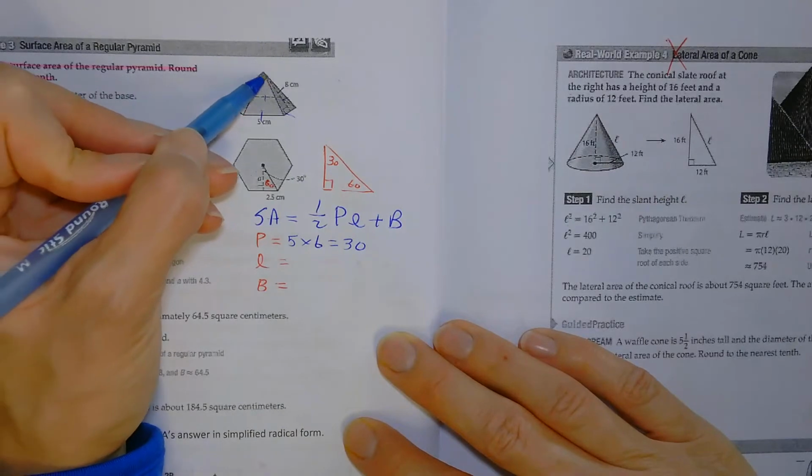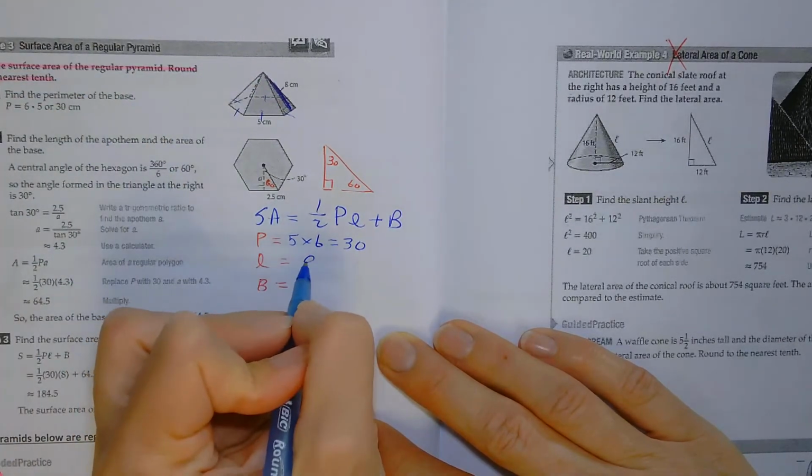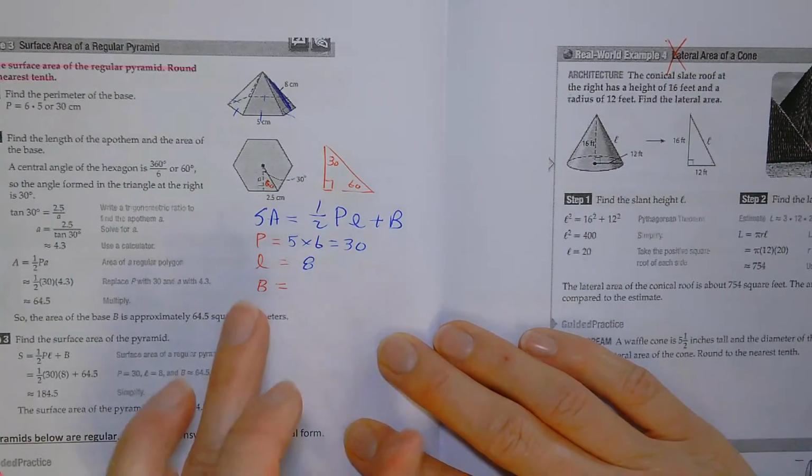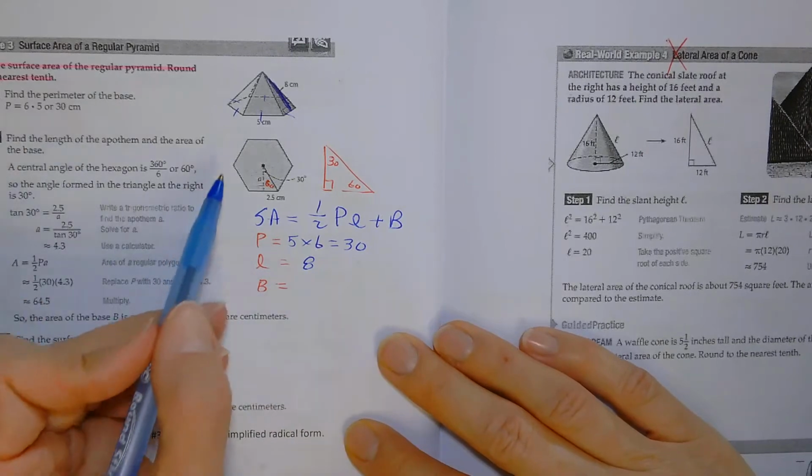Okay, do I know the slant height? Well, let's go to the picture. Yes, I do. See how the slant height is the height of one of the faces? It is 8. So that's good. We got that. The hardest part of the problem is finding the area of the base. So what you're going to do is what they did here.